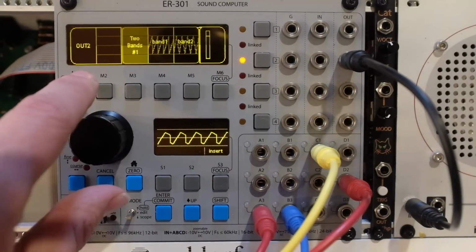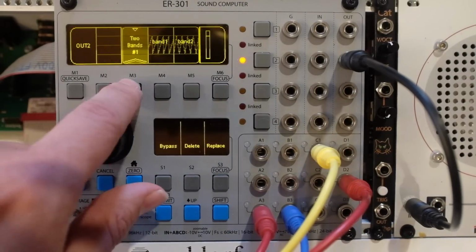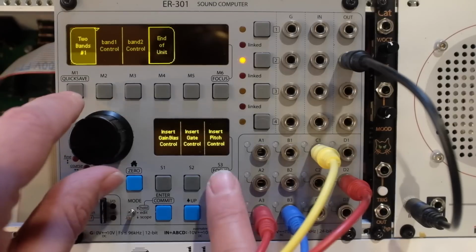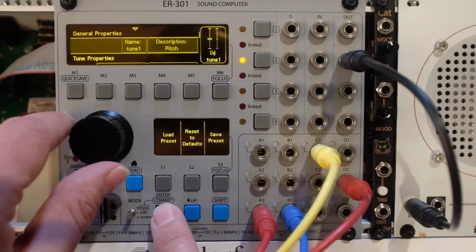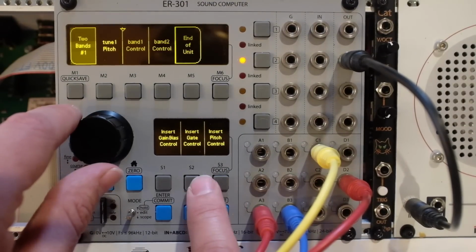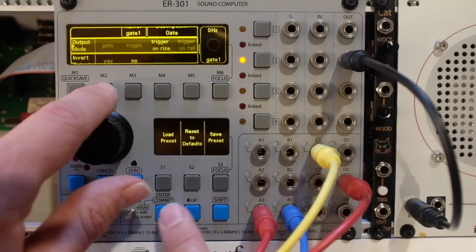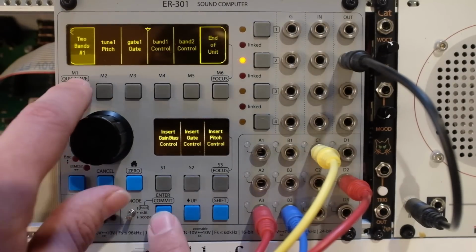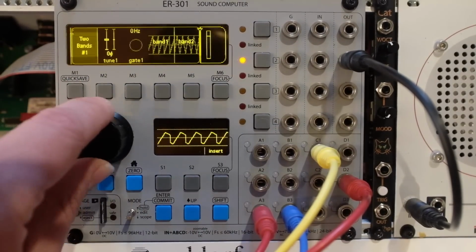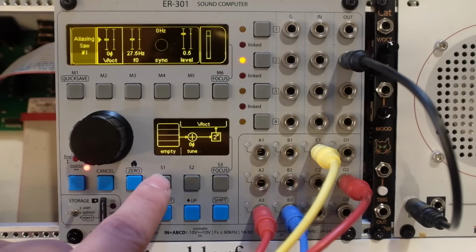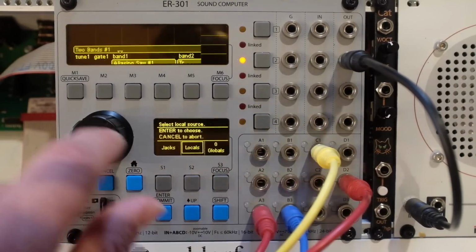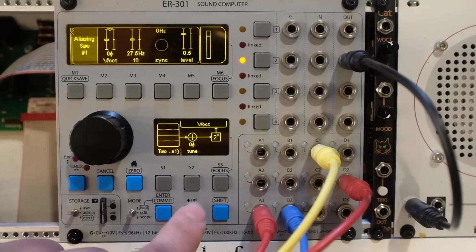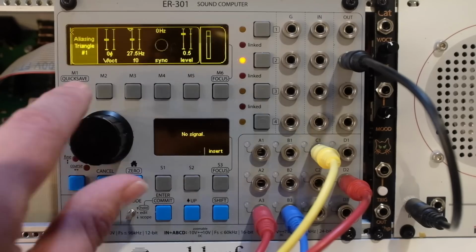And I'm just going to add a few controls here. So just like before, I'm going to go to this header. I'm going to go edit controls. I definitely want a pitch control. And I definitely want a gate control. And let's just do that. So in each one of these, I'm going to assign my volt per octave again. So I'm going to assign that to tune. And we'll go into number 2, do the same thing.